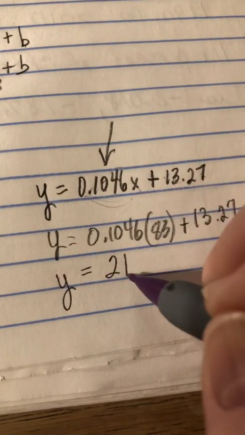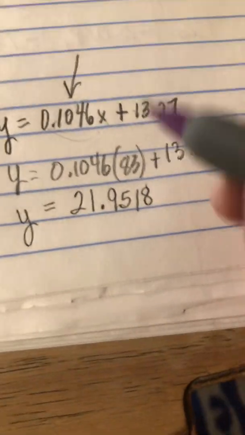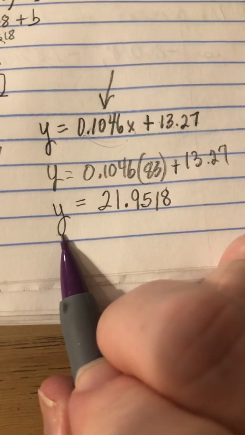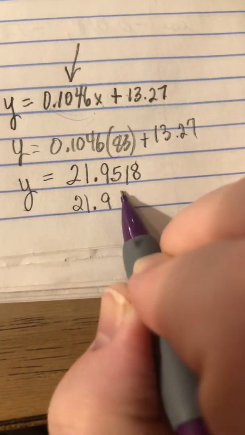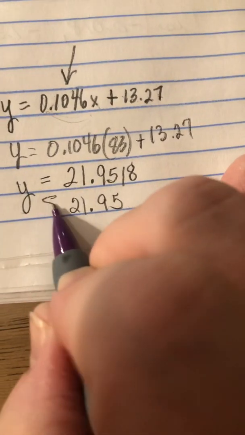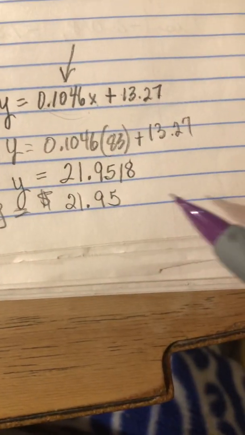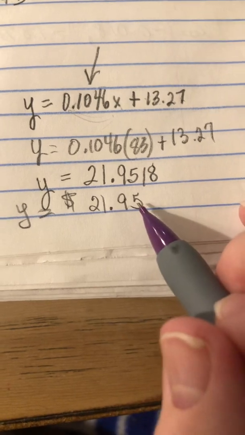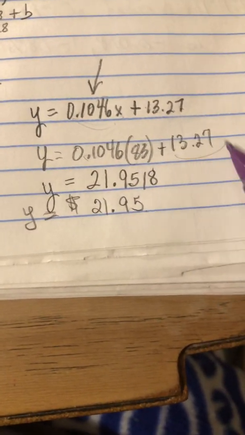Now my answer came up because I'm using 4 decimal places, so my answer came up like this, but again, we're talking the y is money. So we need to make sure we represent it rounded off to 2 decimal places like our money system is. So the cost of 83 minutes was $21.95 because it included the cost for the minutes and the monthly fee.